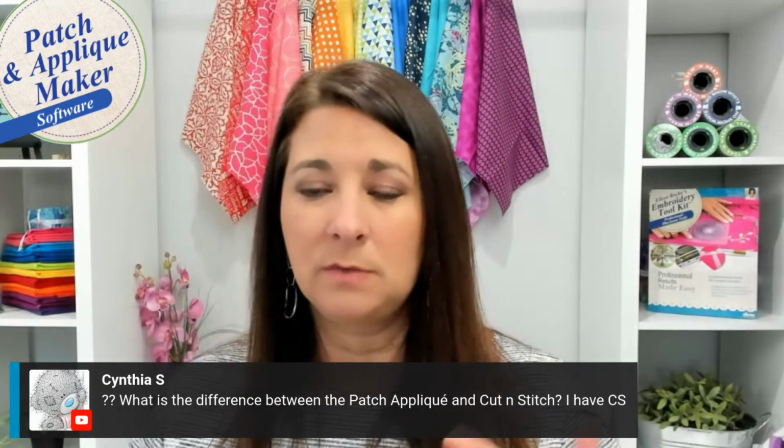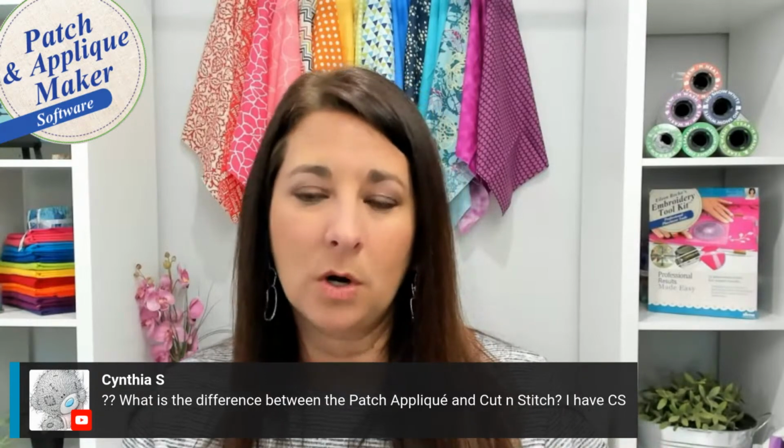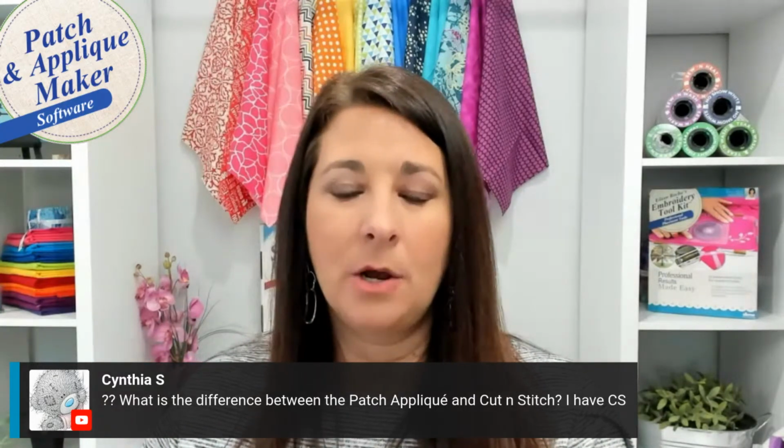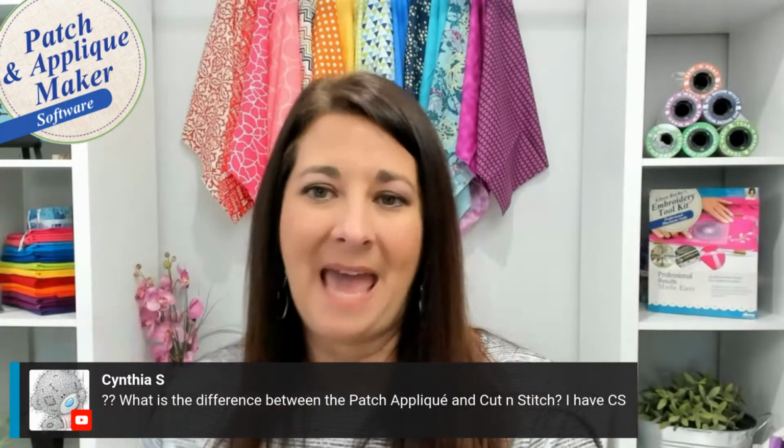And because we do use appliques and we sometimes use our digital cutter to cut our fabric, you do have the ability to cut out your fabric pieces with Cut and Stitch and save those file formats. But the Cut and Stitch software is primarily for working with your digital cutter and those rhinestone features, whereas with Patch and Applique Maker, I would say the biggest difference is all the patch specific features. So hopefully that helps you, Cynthia.